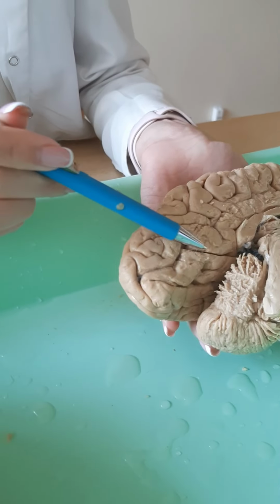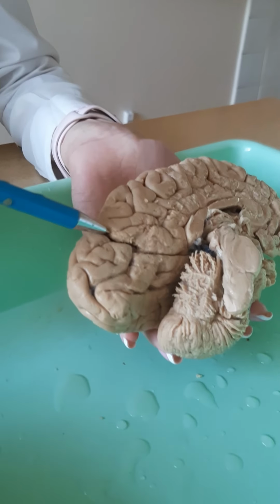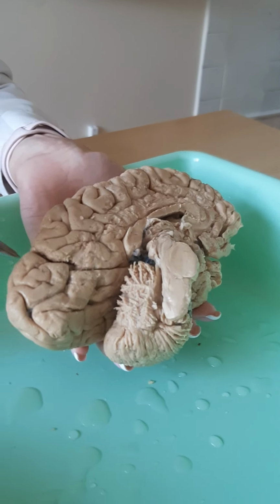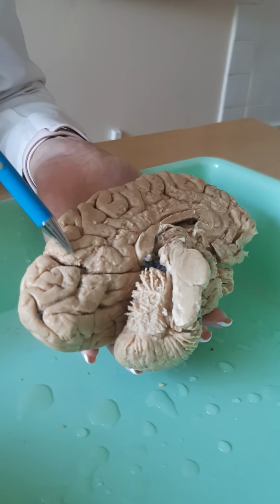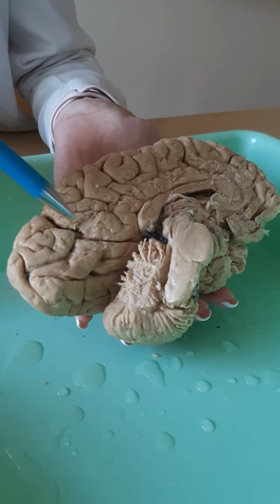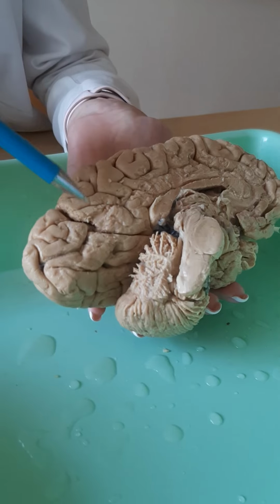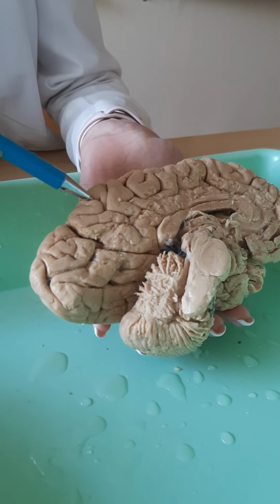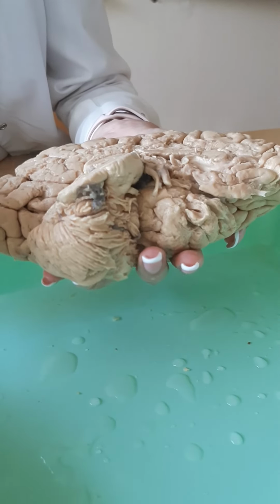We name this deep sulcus, which is known as parietal occipital. The region situated between cingulate sulcus and parietal occipital sulcus is known as precuneus.